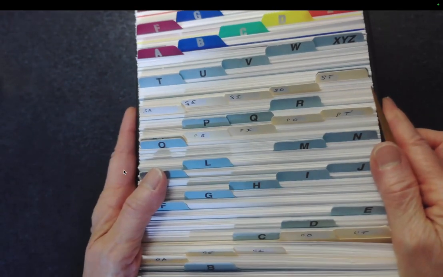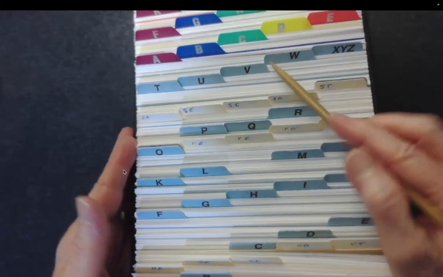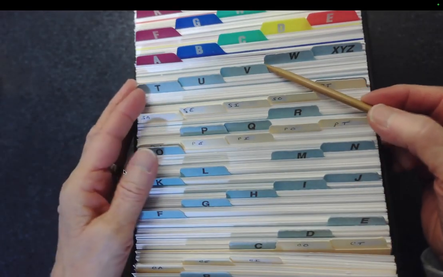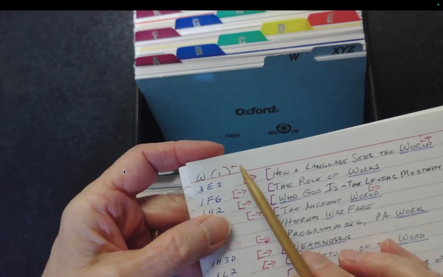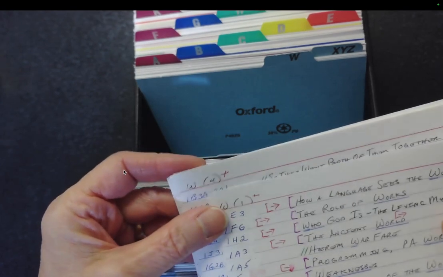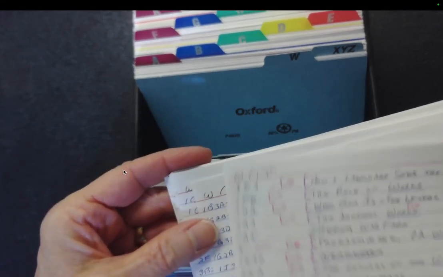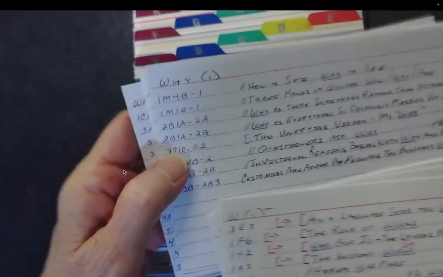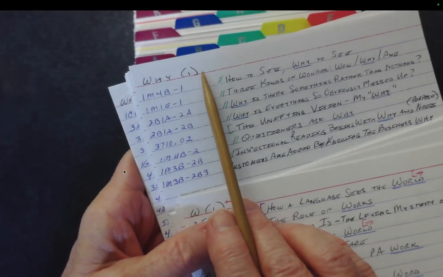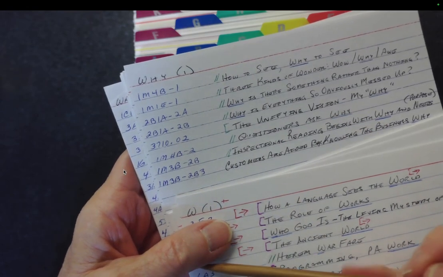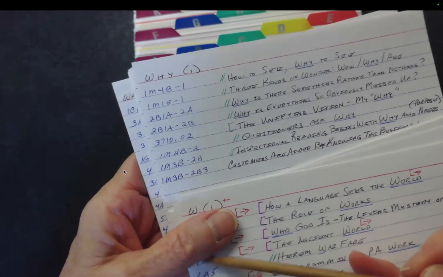Now I want to point out one card in particular because it was one that generated a confusion, and that was in my W's. Like the other cards, there's a general letter W for index entries for words in general that start with W. And the card that caused some confusion was my card Y. Now I should make a point at this point in time.